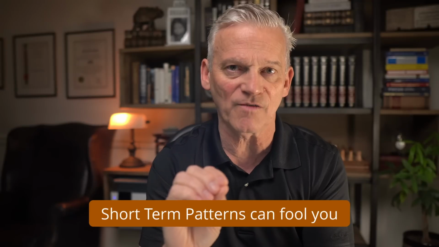I found myself making a lot of short-term trades. In fact, very short-term trades with a goal of making a quick buck, then getting out and then repeating that.